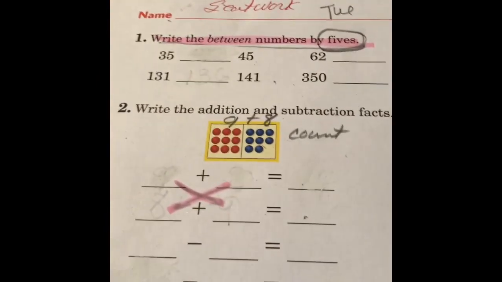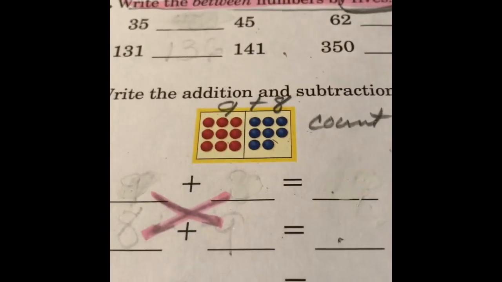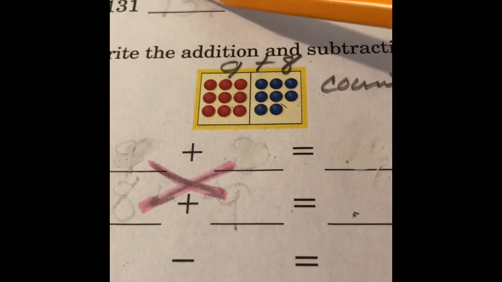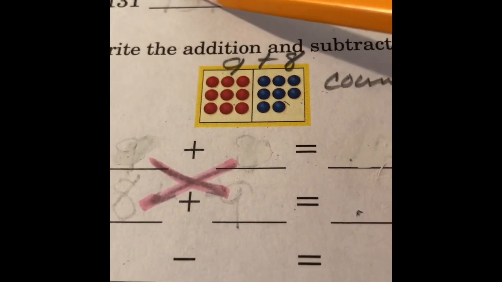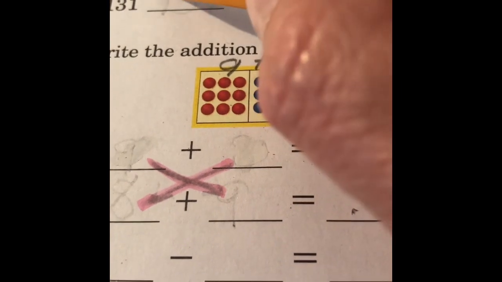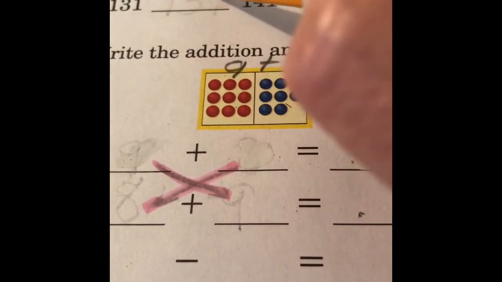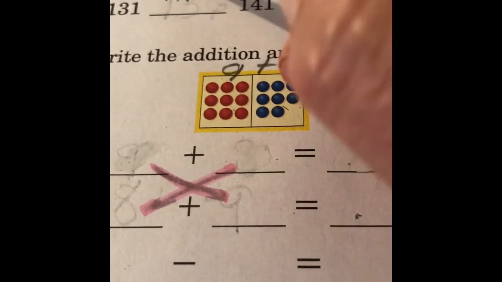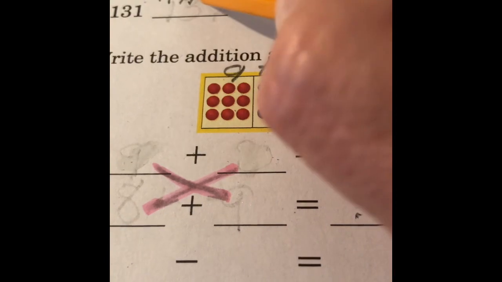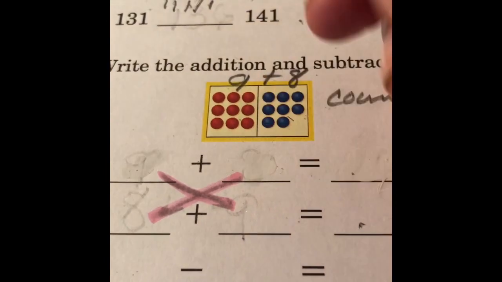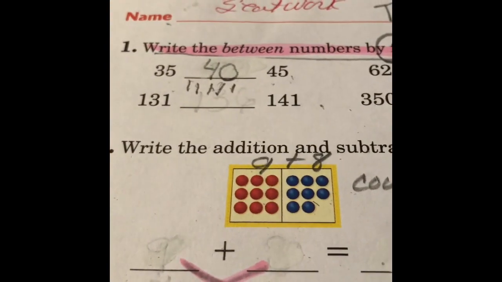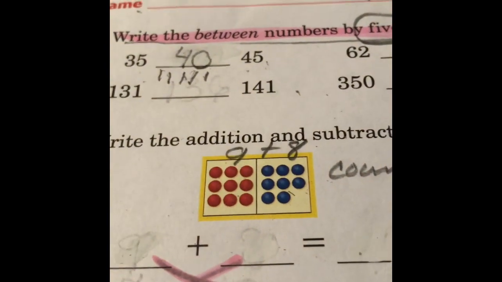That's page 279, seat work side. All right, write the between numbers by 5. So you're going to count by 5 and write what comes in between. Each one of these counting by 5. So if I count 35, 36, 37, 38, 39, 40. So I would put 40 because 40 would be 5 more than 35. So you're counting by 5s, 5 more numbers.